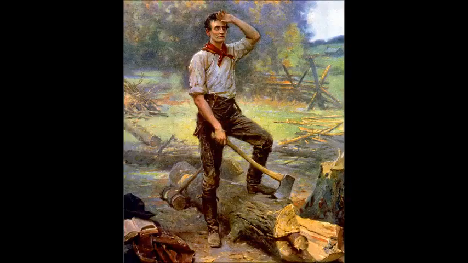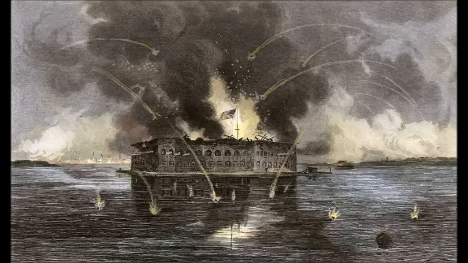States in the Deep South refused to accept Lincoln's presidency. They began to secede or leave the Union, starting with South Carolina in December 1860. Eighth and finally, South Carolina's attack on Fort Sumter in Charleston Harbor in April 1861. Fort Sumter was occupied by federal troops, and South Carolina wanted them gone.